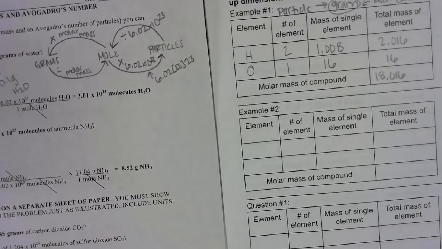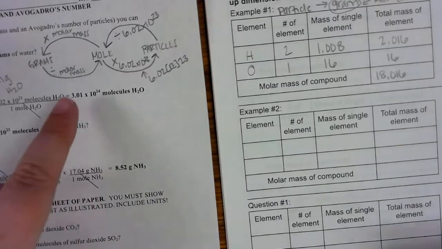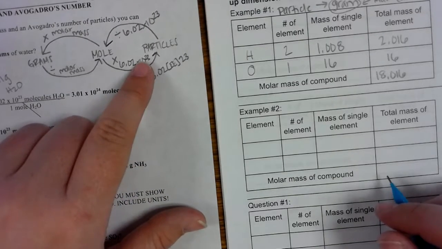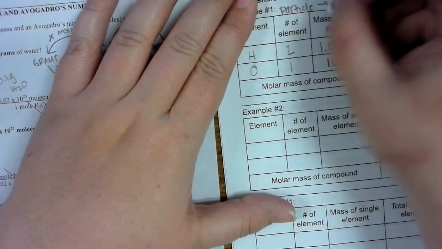Okay. Now we're going to do our math. So I'm going to just do it based on the map. So I'm going to just show you the map. So we're starting at particles. Wait, no, we're not. This is, guys, I told you wrong.